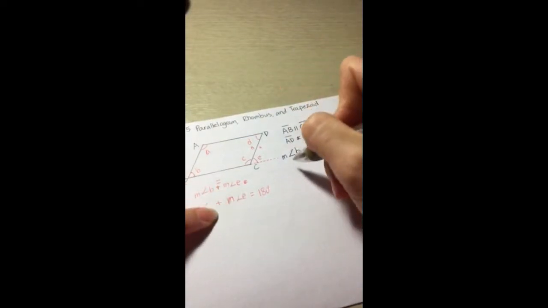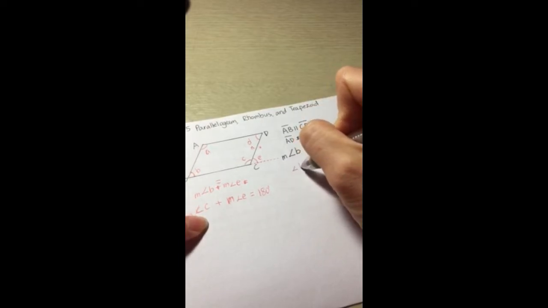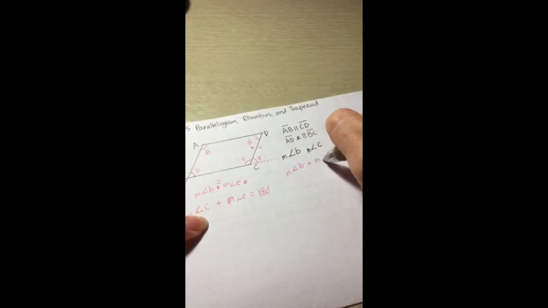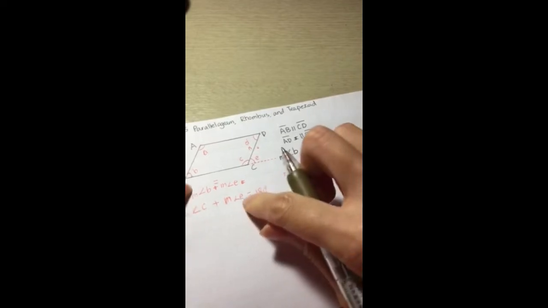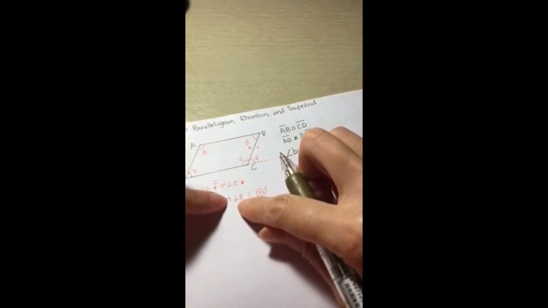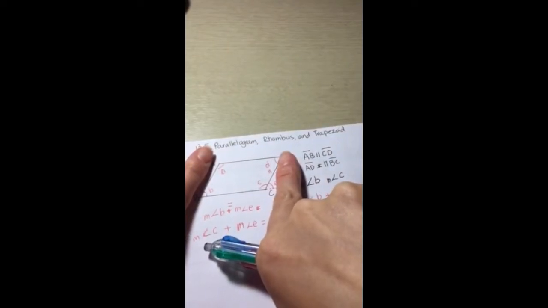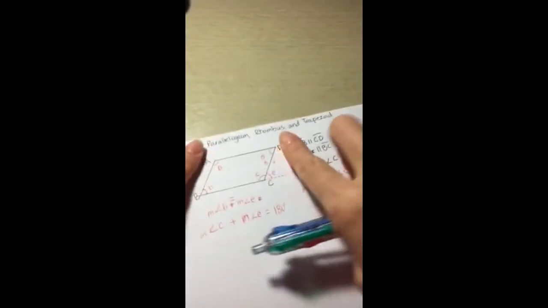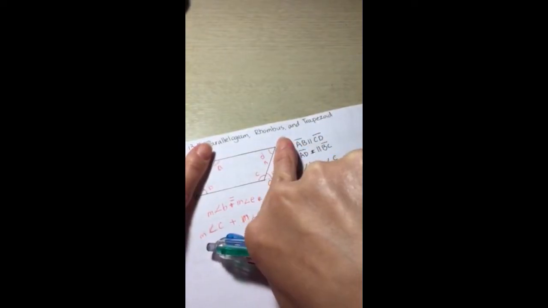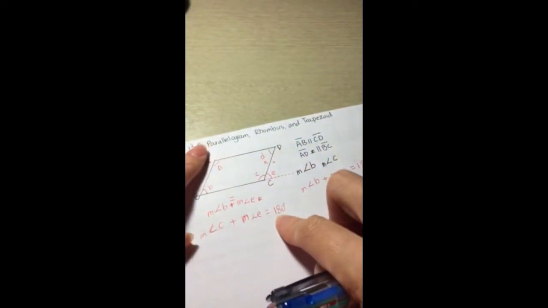Let me pause it now. All right, what we said is angle B plus measure of angle C equals 180 degrees because angle B is equal to angle E. Let's be clear. Angle B and angle C are angles in between the parallel lines. So angles in between the parallel lines add up to 180 degrees.